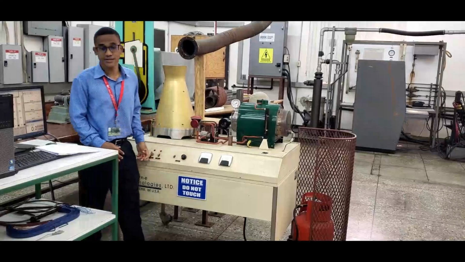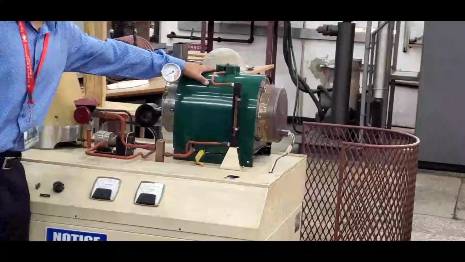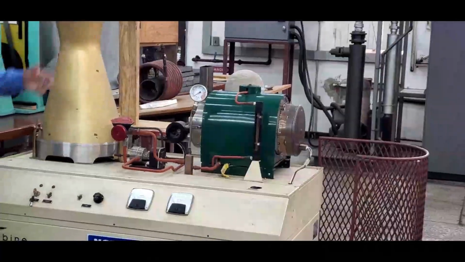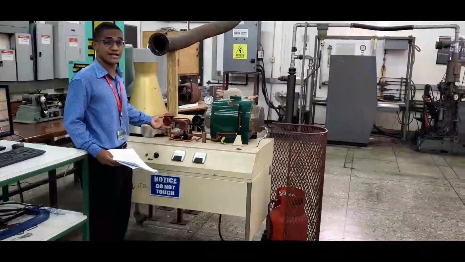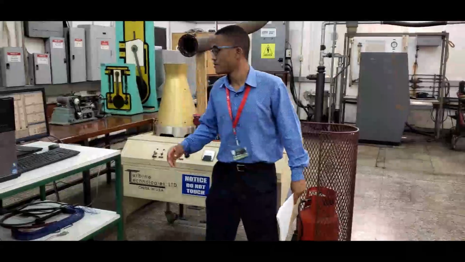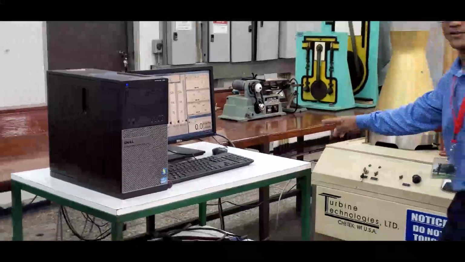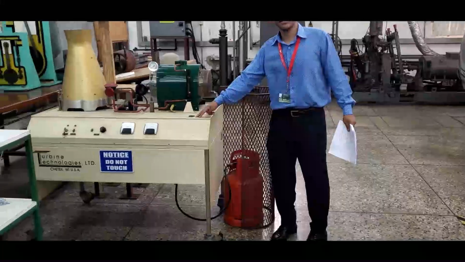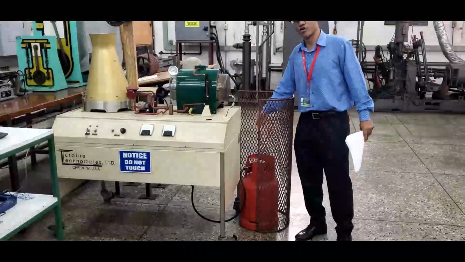The first step, as you could see on page 2 of your lab scripts, is to fill the boiler with 600 milliliters of distilled water. The next step is to remove the filling equipment and ensure that the steam admission valve is closed. Switch on the computer and ensure that it is connected to the equipment. Ensure that the gas valve is in the on position and the gas isolation valve is also in the on position.